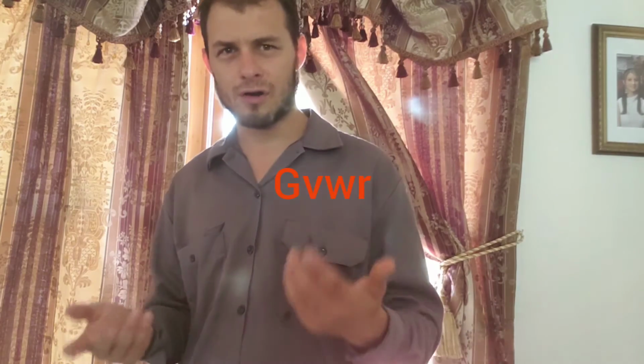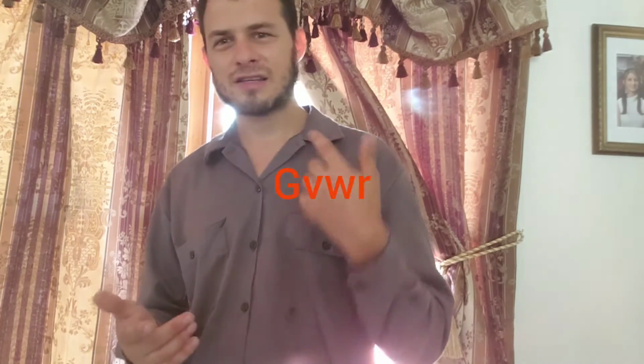And the last one, not the most important, not the least, somewhere in the middle, GVWR. Now, what the hell could that stand for? It stands for Gross Vehicle Weight Rate. It sounds real complicated, but basically it just means how much weight can your truck haul, including the weight of the truck, trailer, and payload, and everything.